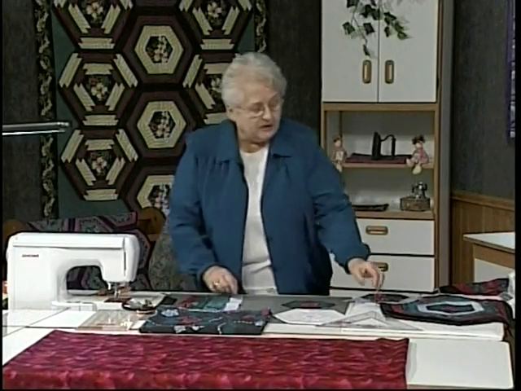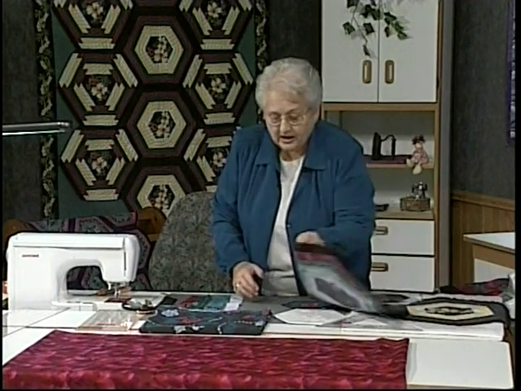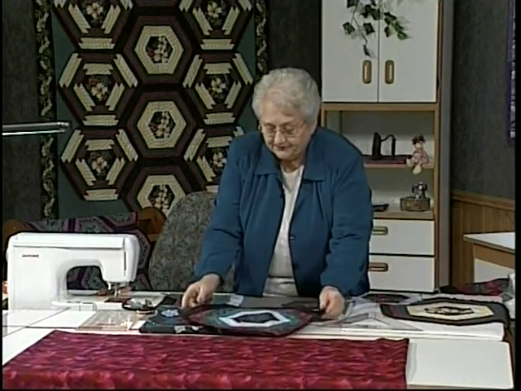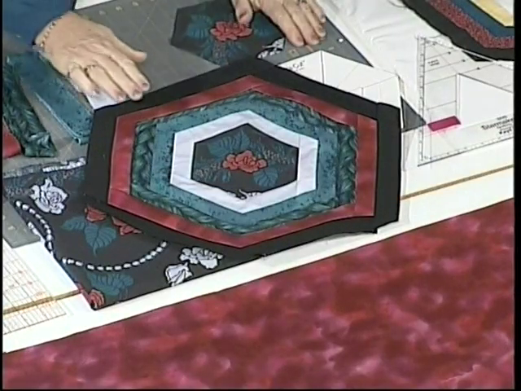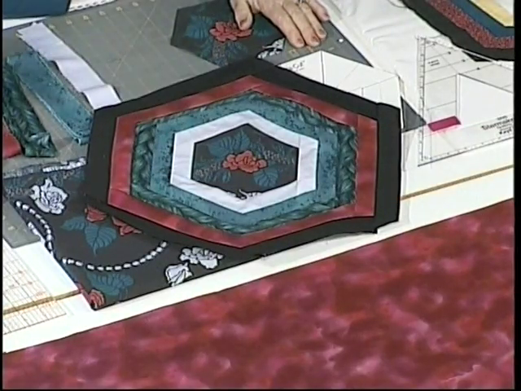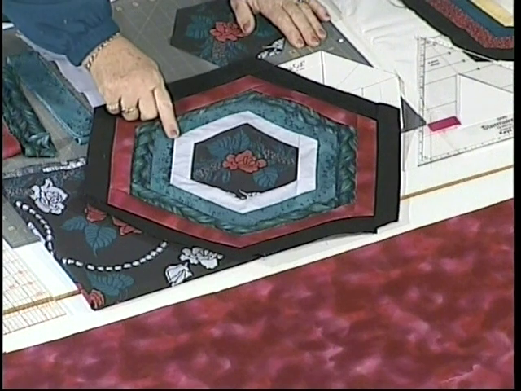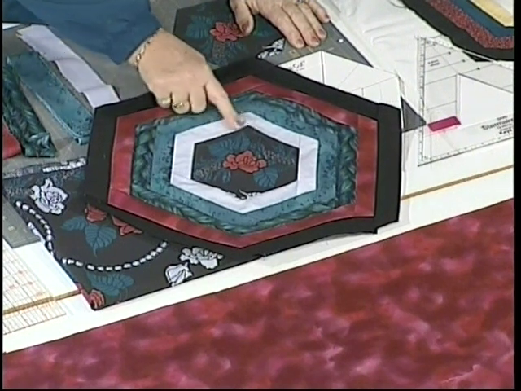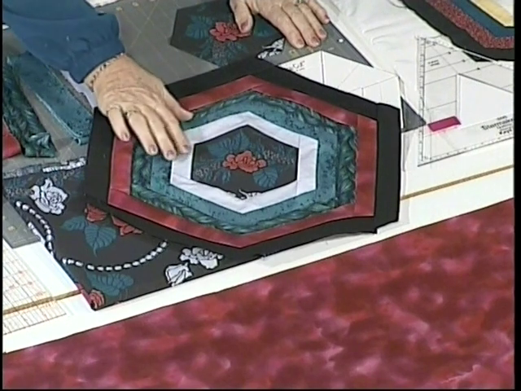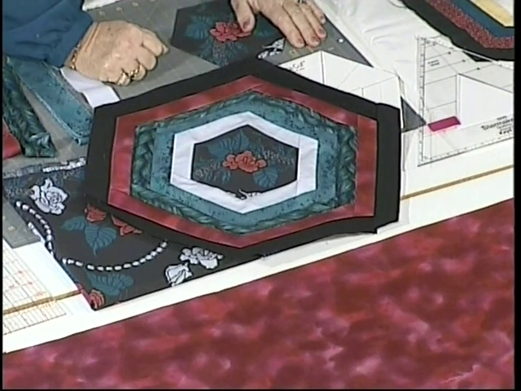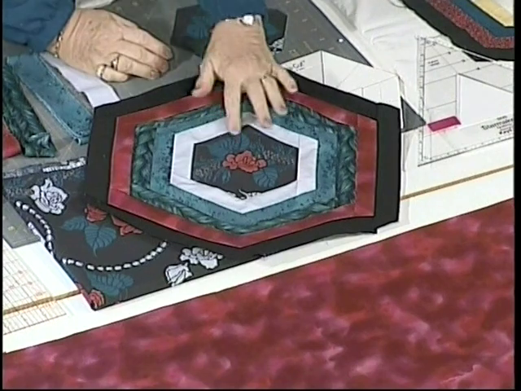So let's take a look at the finished block that we're going to work on today. Here I have my center with the red, and I wanted to right away go to a light color, which is my light gray, so that I give a stark contrast to the black background here. And then I wanted two fabrics from the teal. Remember, that's a color that's sort of in the background here.